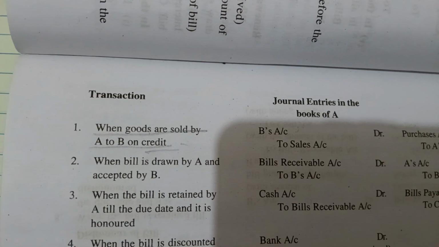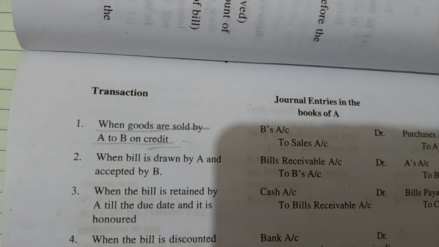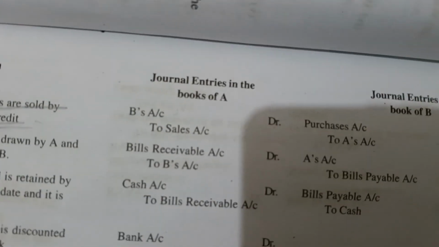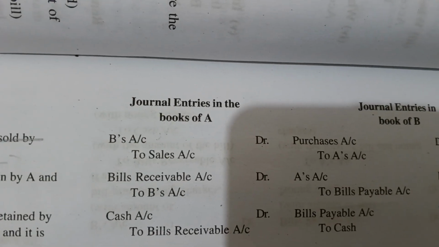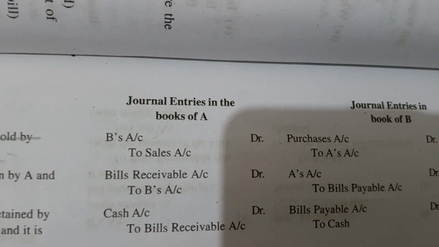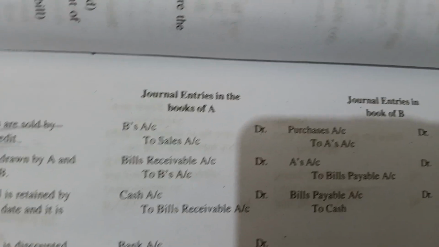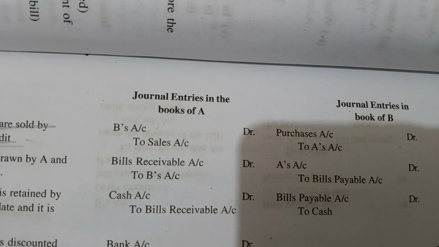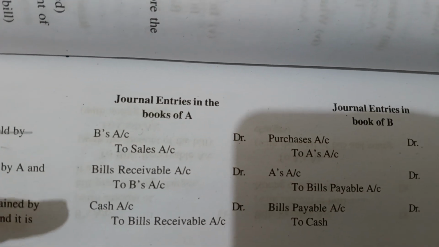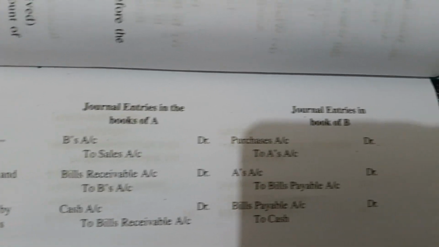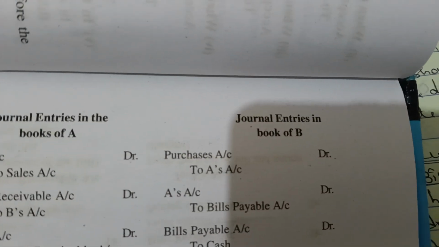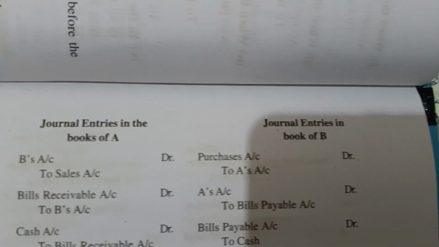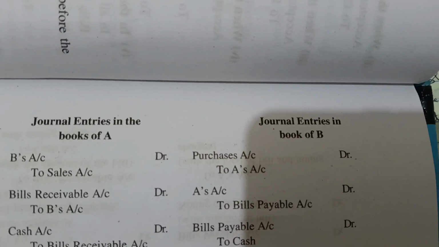Then, when the bill is drawn by A and accepted by B, it means bills receivable account debit to B account. After he gives the bill, who will receive the money? This A only. So bills receivable account debit to B account. Then opposite, A's account debit to bills payable, obviously, because the one who is receiving the bill is the one who will pay the bill.